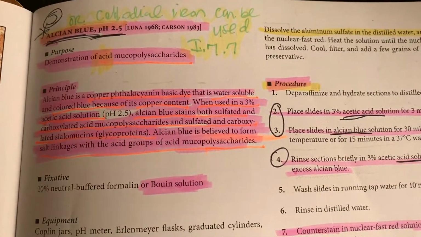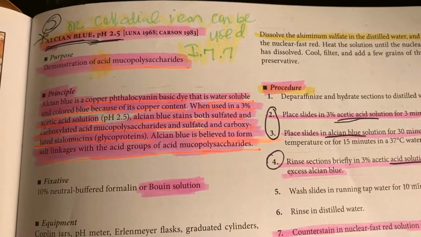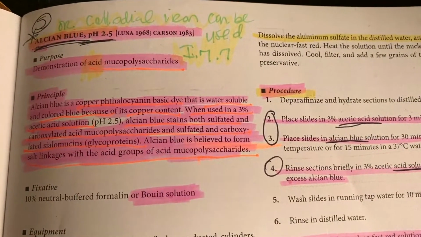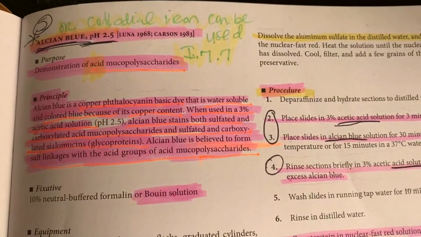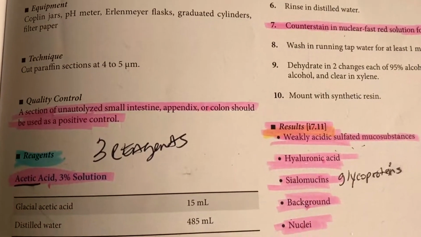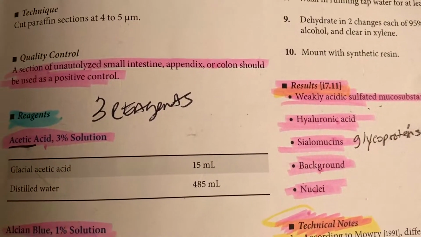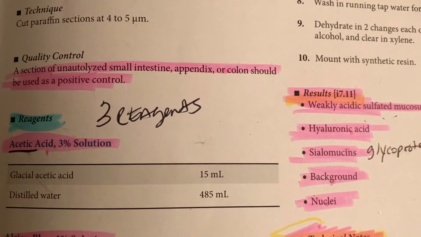If I was making notes, I would put: Bouin's solution can be used for acid mucopolysaccharide, which can also be used in the Alcian Blue technique, or colloidal iron can be used. Also, for quality control, tissue such as small intestine, appendix, or colon should be used as a positive control.